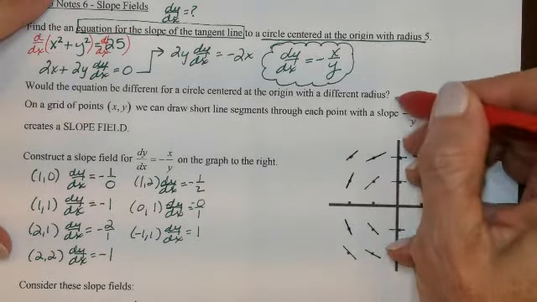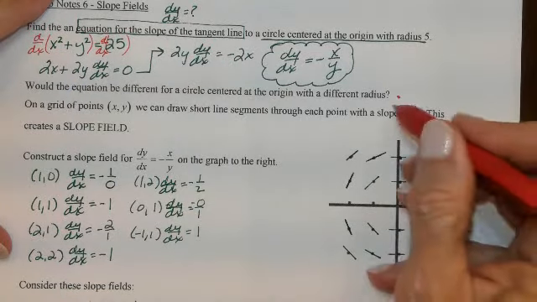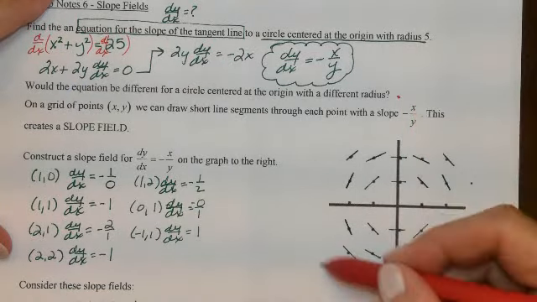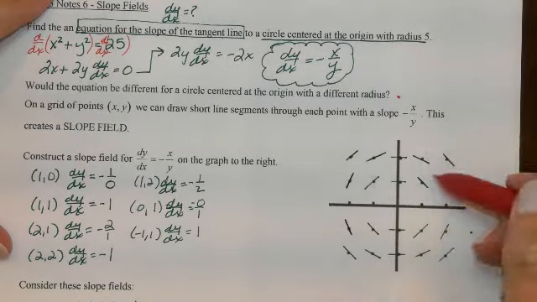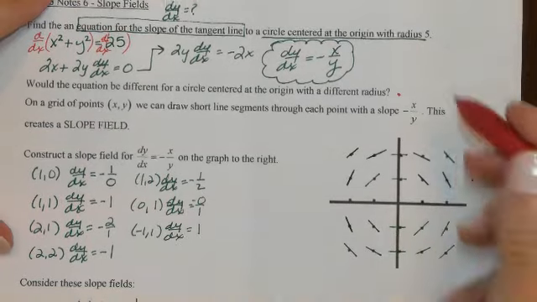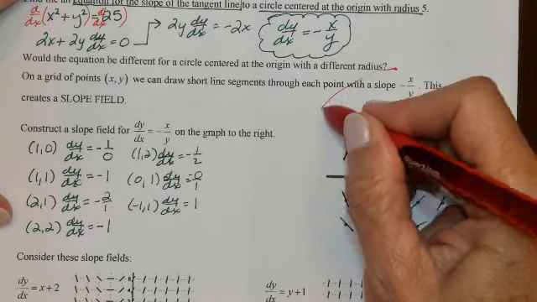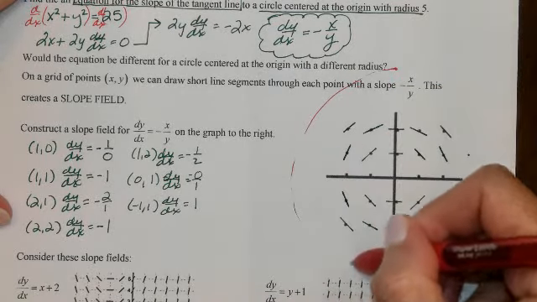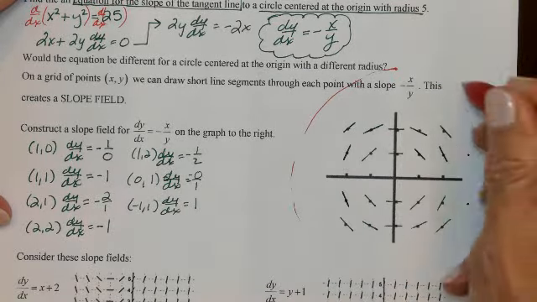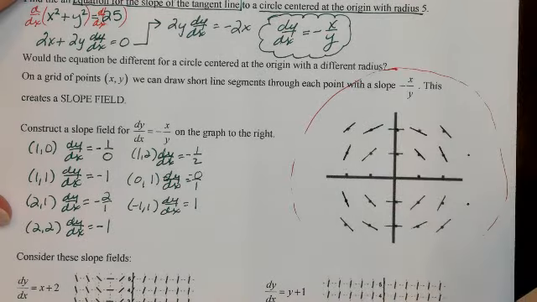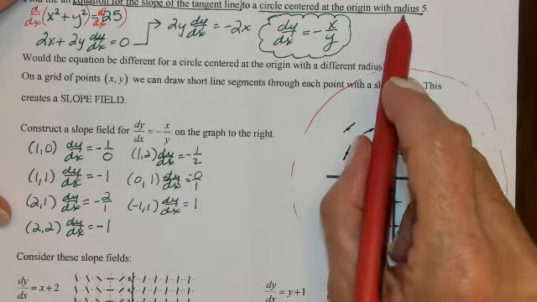So we could come up here to 0, 5, and we could follow the slope of the slope field of each little line segment, and we could draw in our particular solution. What if the radius was 1?